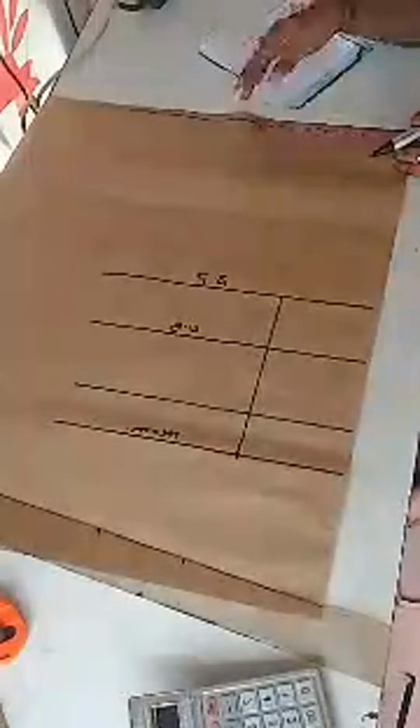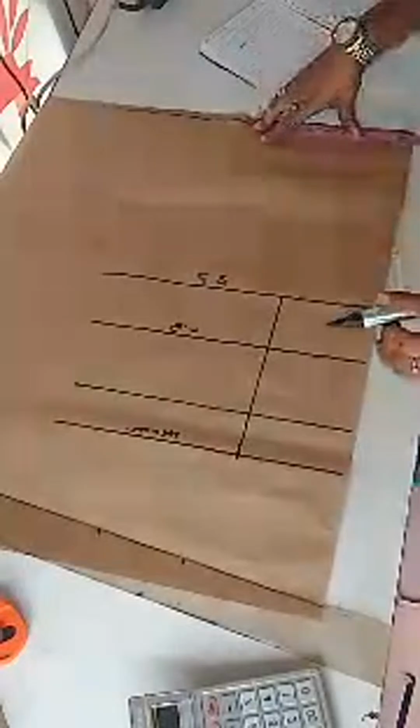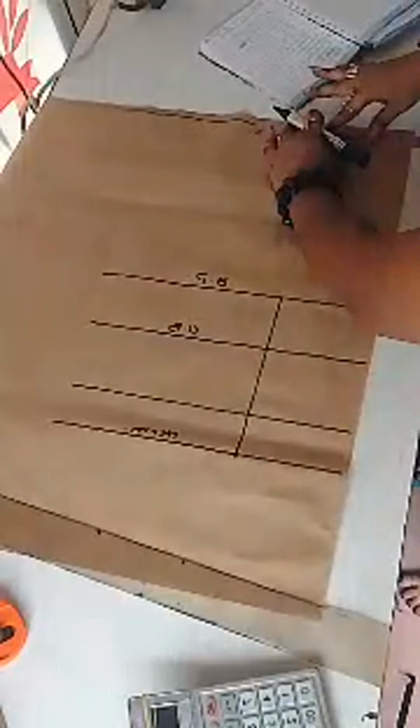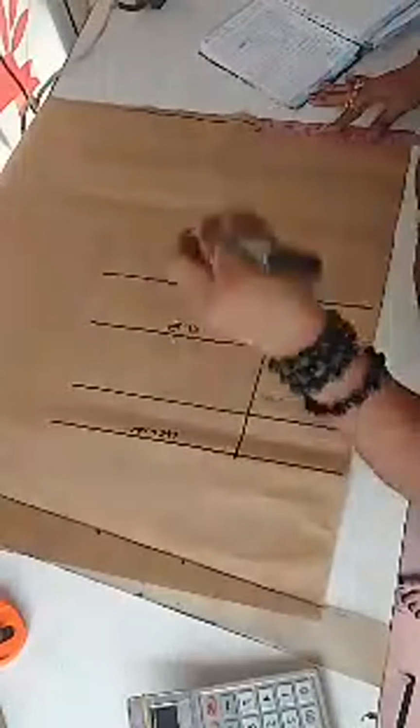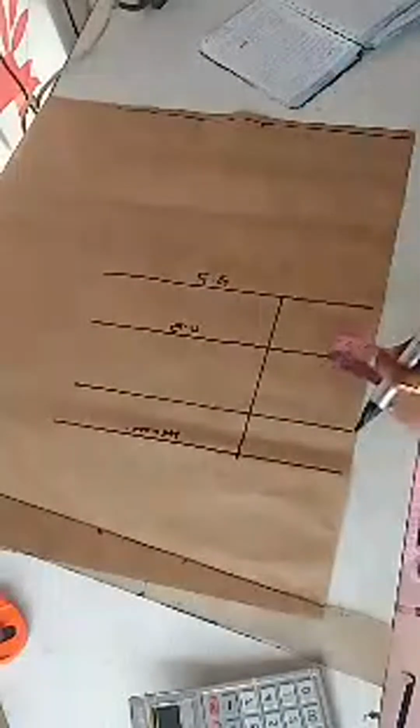But because the sleeve of this dress is going to have a puff, we don't want the puff to start somewhere around here. We want it to start directly on the shoulder. So I am going to take off that extra and just use 8 inches instead of 8.75. Do you understand? So I'll just input 8 inches here.